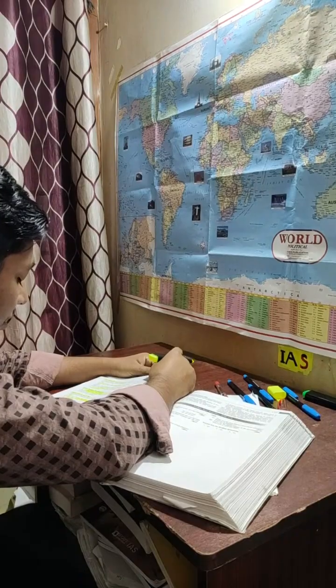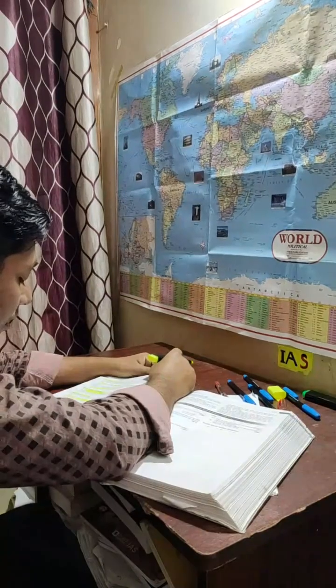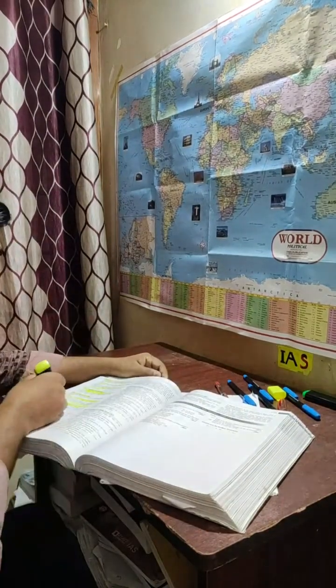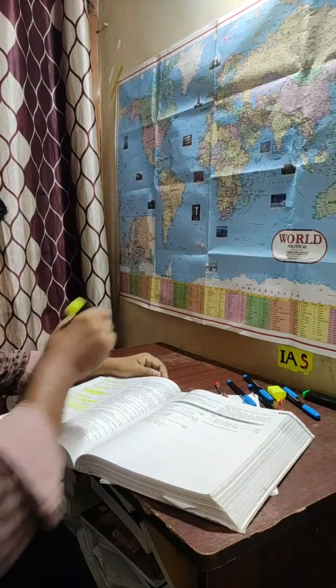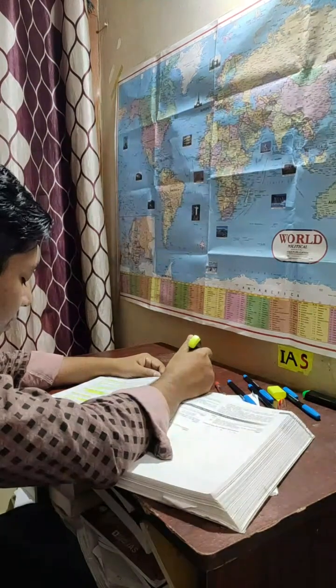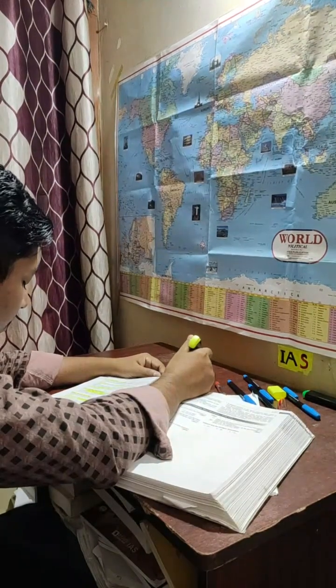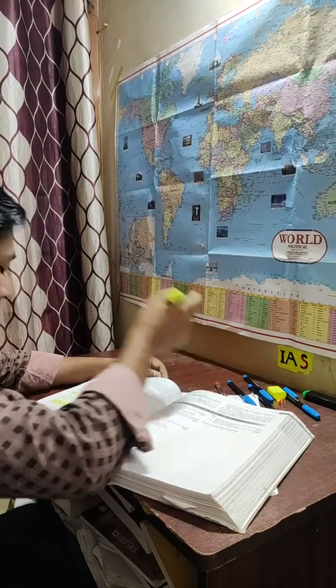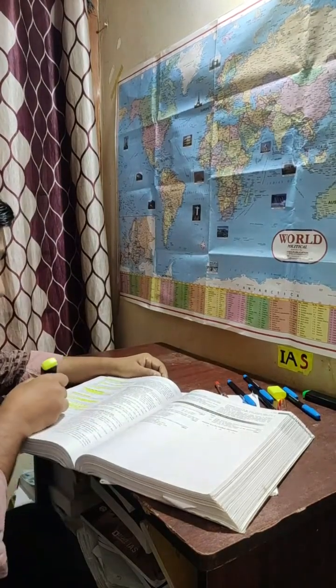The portfolio system was introduced by Lord Canning in 1859. The Viceroy was empowered to issue ordinances during an emergency. The life of such an ordinance was six months.